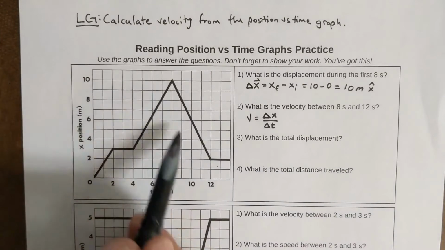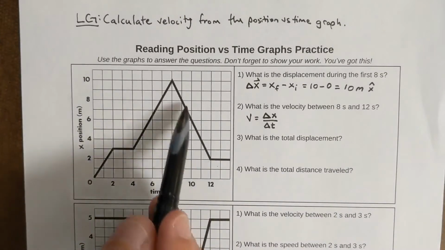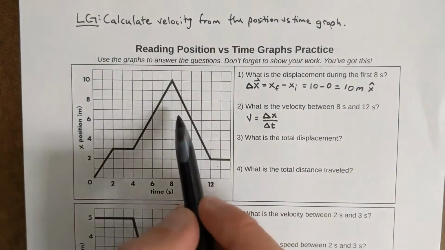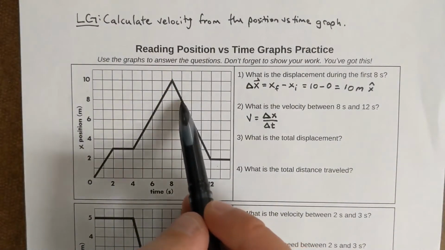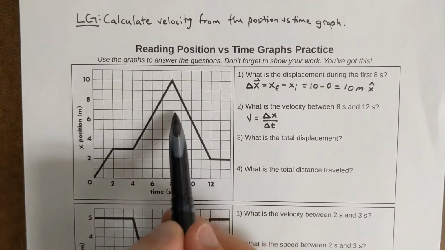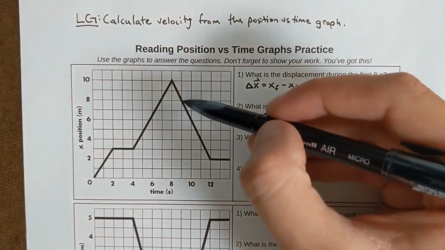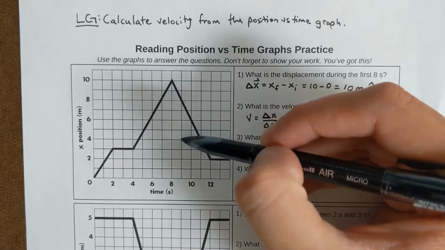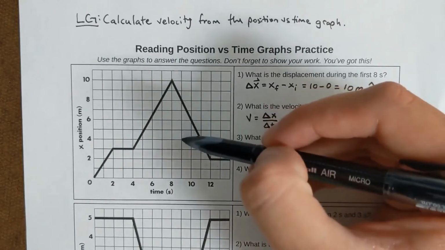Okay, so our goal here then is just to find out what is the slope of this segment here, this part of the graph between here and here. Okay, so we'll do rise over run. It looks like it's moving down 1, 2, 3, 4, right? So in the negative x direction, 4 units, 4 meters in the negative x.